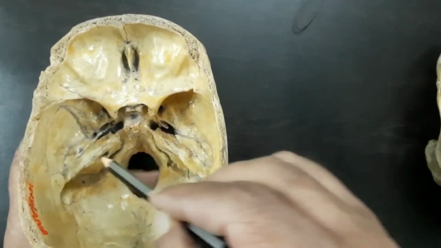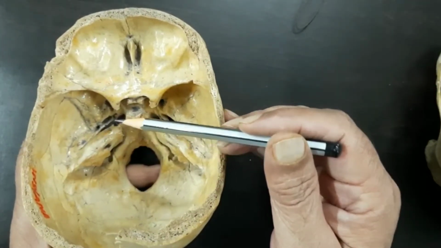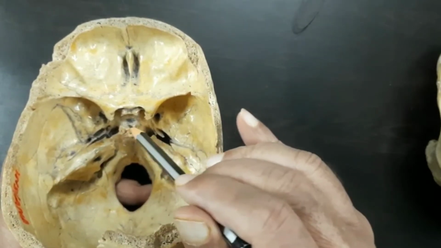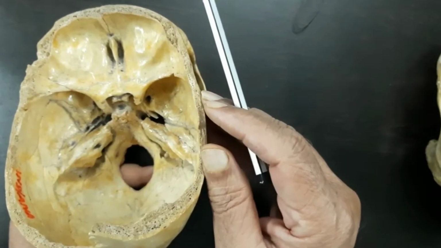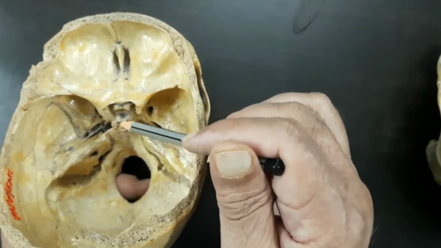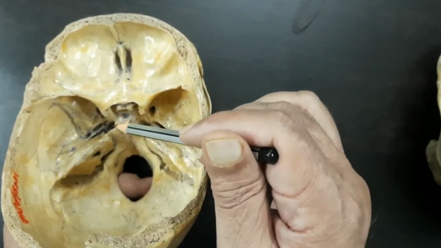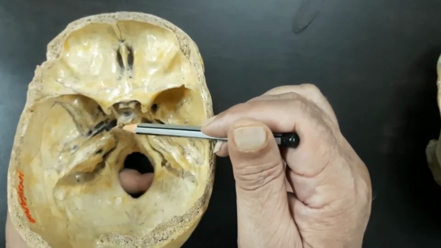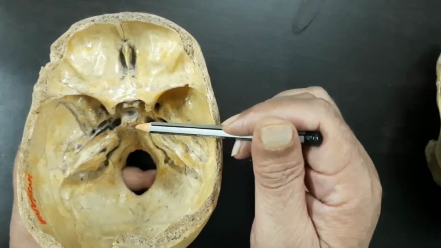So on either side it is posteriorly bounded by the petrous temporal bone, and then you can see this structure here. These bony projections are the posterior clinoid processes. And this bony structure, a vertically or slightly anteriorly inclined square-shaped structure, is called the dorsum sellae.